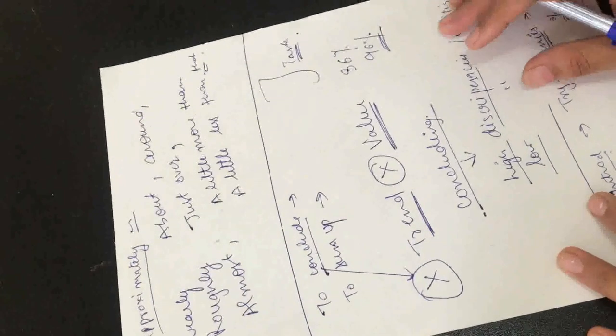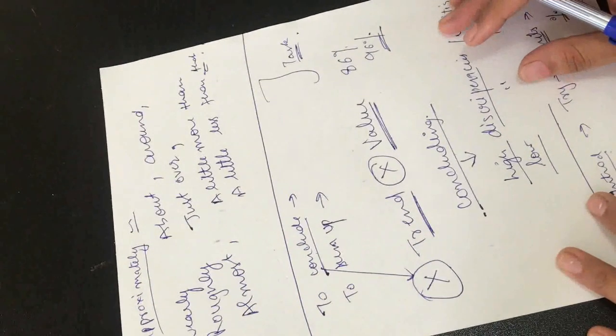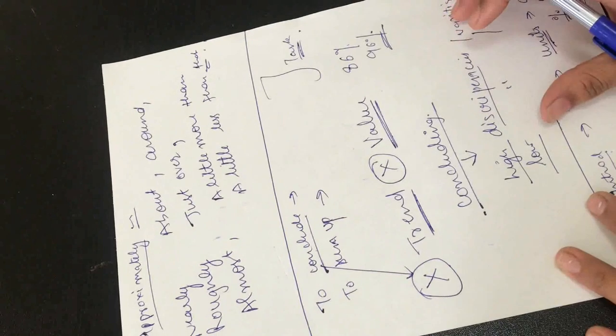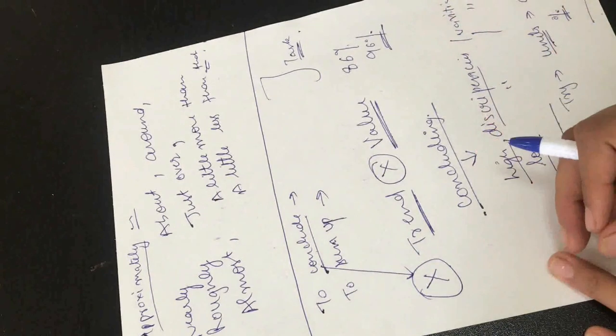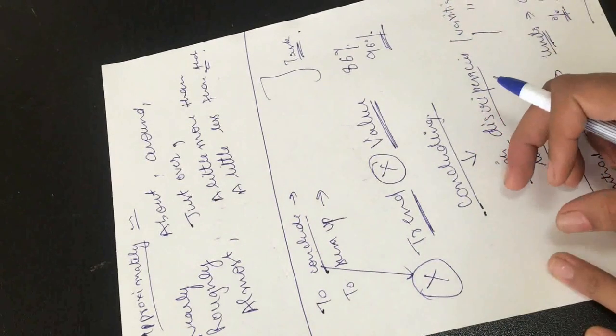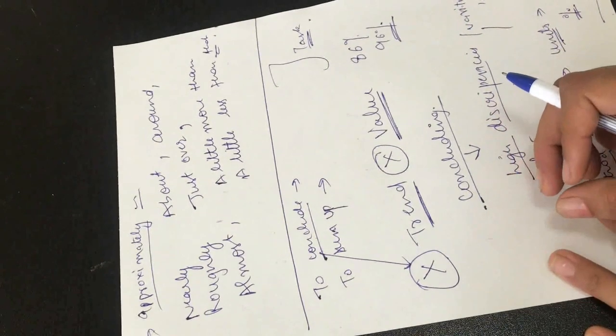So I hope all these things will really help you to score good bands, because when we are using different vocab, it will definitely give a positive impression to the examiner. So try to use these things to score good bands in writing task 1.